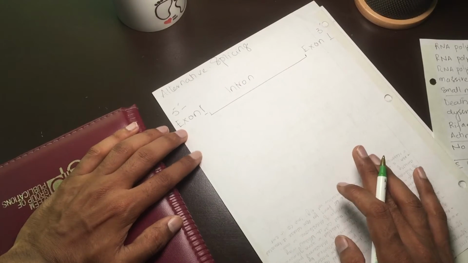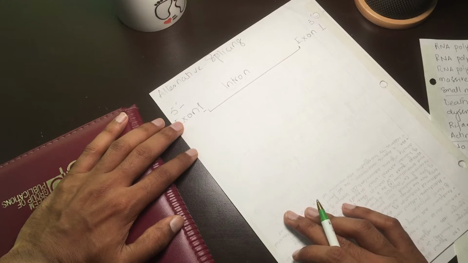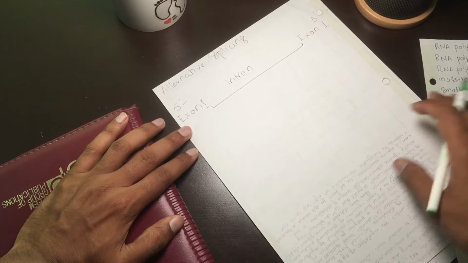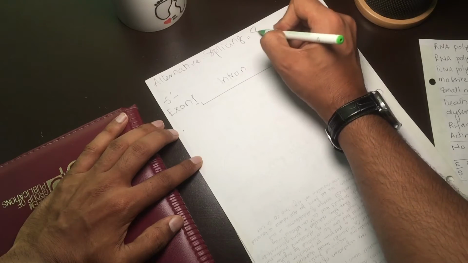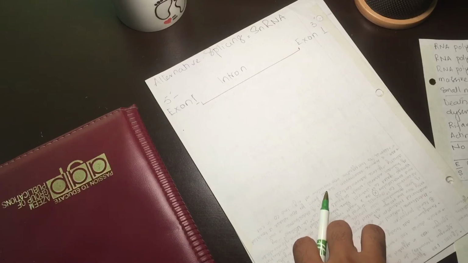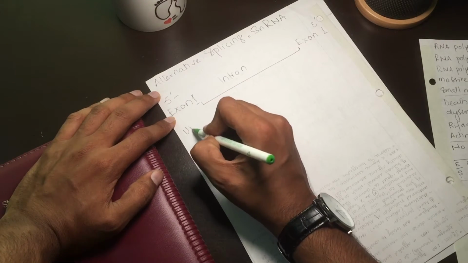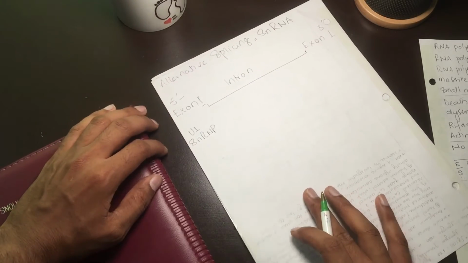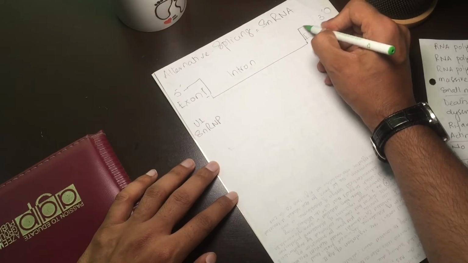So we have proteins known as small nuclear RNA or small nuclear ribonucleoproteins, which come and bind to the 5' end of the intron part, this part.